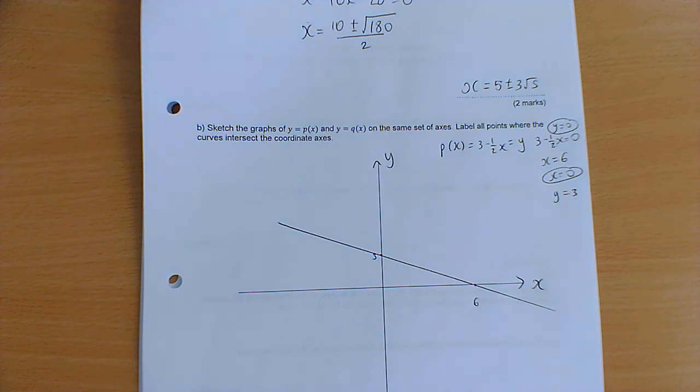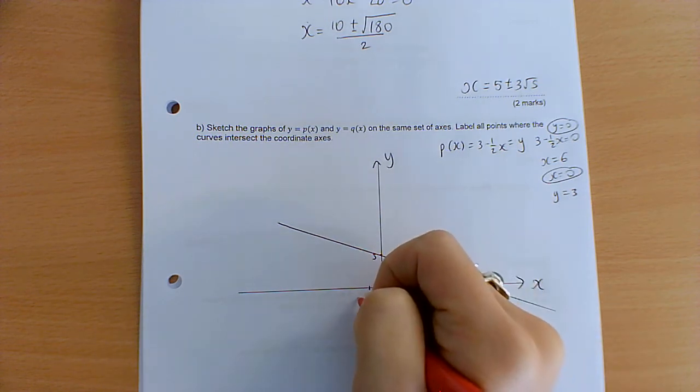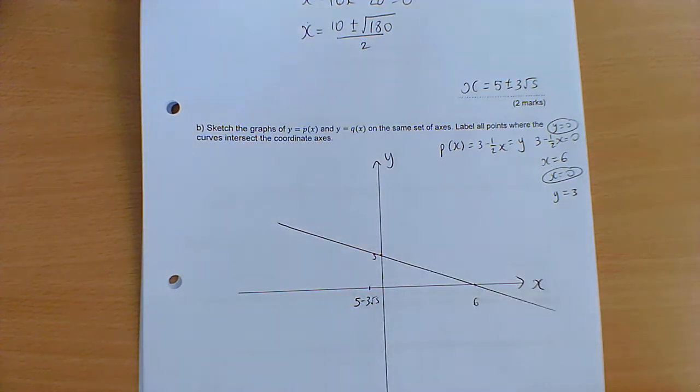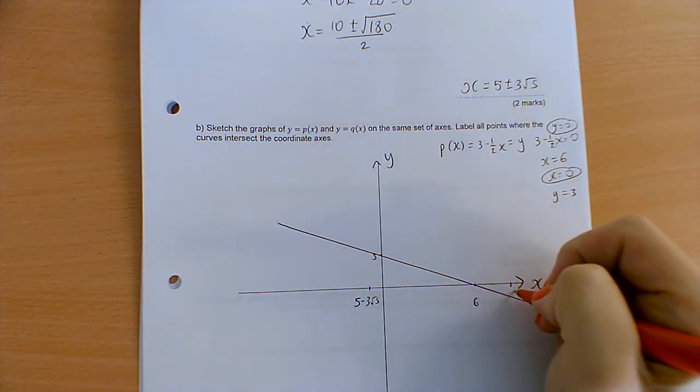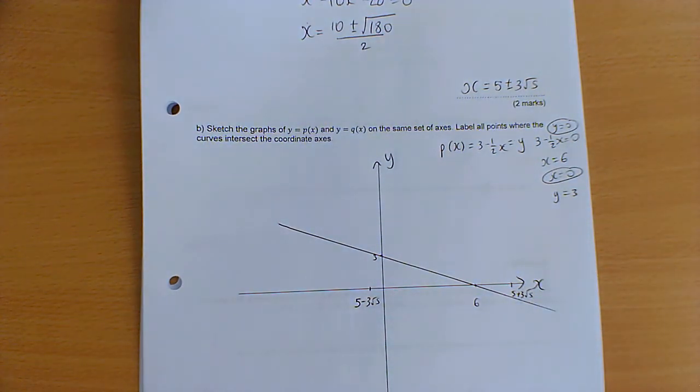So the first one, which is around about minus 1.7, is not really far across the x-axis, so I'm going to say that that one is 5 minus 3 root 5, and 5 plus 3 root 5 was bigger than 6, so I'm going to say that that one's there. 5 plus 3 root 5. Don't forget, again, it's a sketch, so it doesn't have to be completely exact.